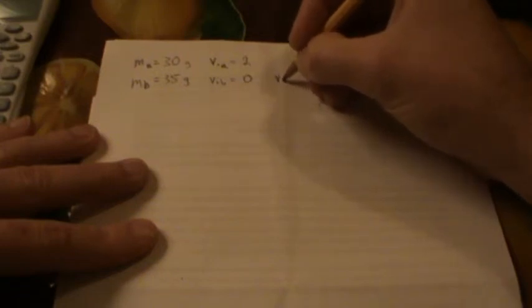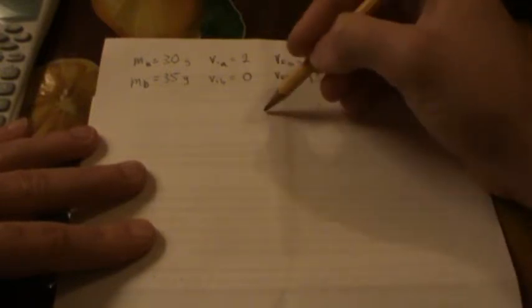Then it says if the second ball has a velocity of 1.5 meters per second forward after the collision, velocity final B is 1.5 meters per second. And we'll mark down forward. What is the velocity of the first ball? Velocity final A, question mark. Okay, and so I noticed that this is an inelastic collision.